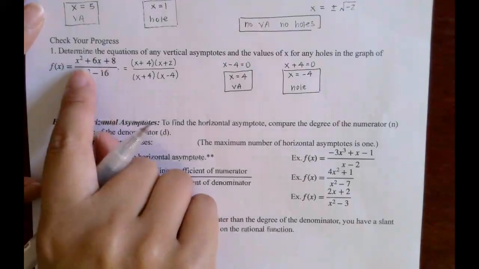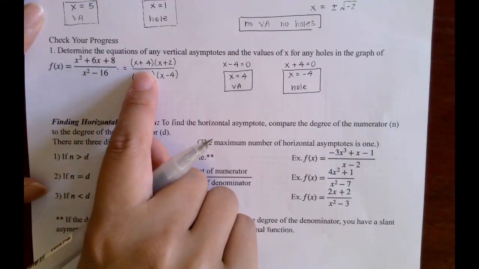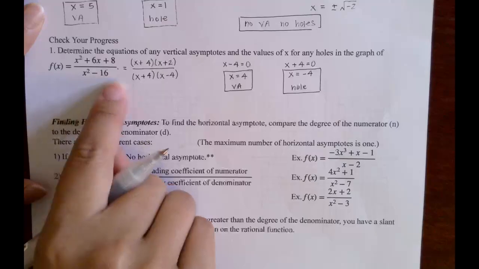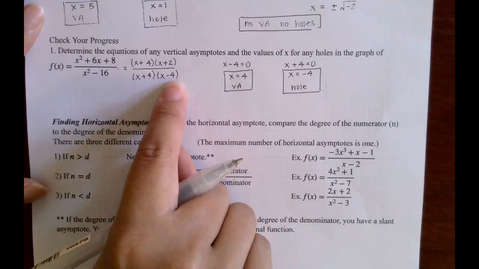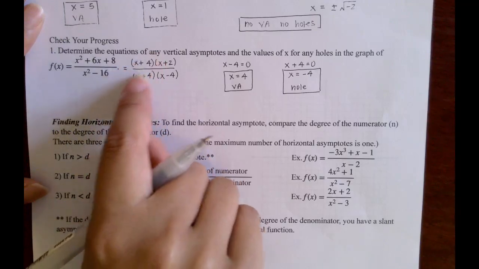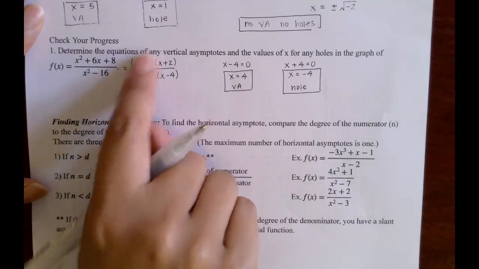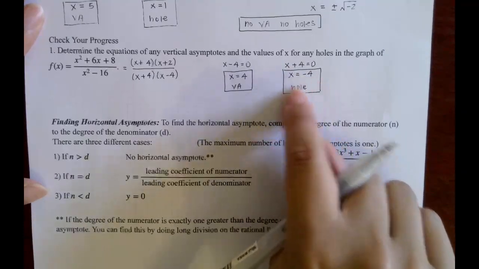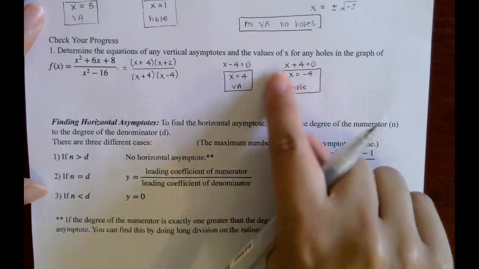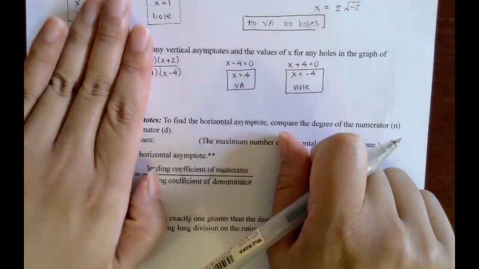So I factored x squared plus 6x plus 8 to be (x plus 4)(x plus 2). I factored x squared minus 16 to be (x plus 4)(x minus 4). Okay, because the x plus 4's cancel, it tells me there will be a hole there. So I set that equal to 0, and that gives me negative 4. So the hole is when x equals negative 4. Okay? So then this is what remains.